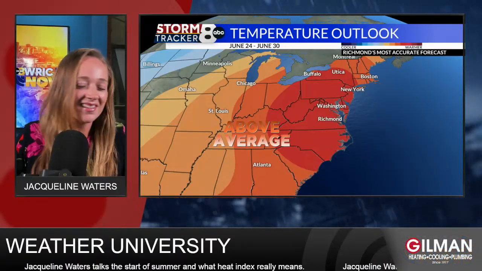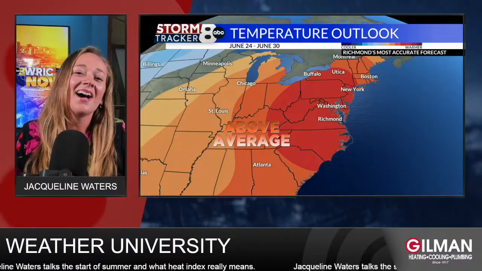I said this month was January, so how would I know? Anyways, this goes all the way through the end of the month. Above average temperatures are in the forecast. This is the trend. So this isn't what we've forecasted ourselves. This is from the Climate Prediction Center.